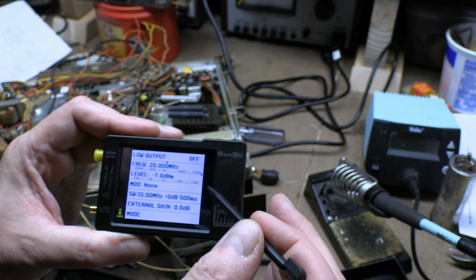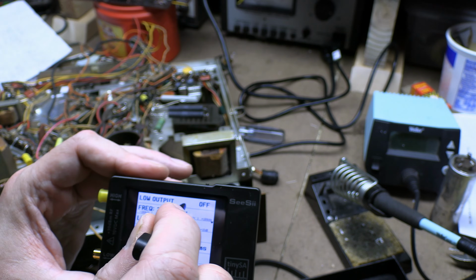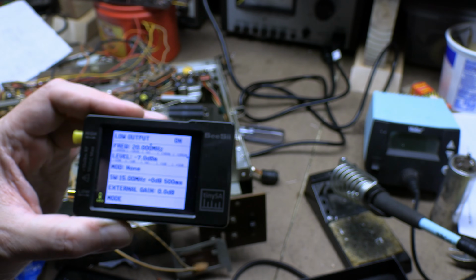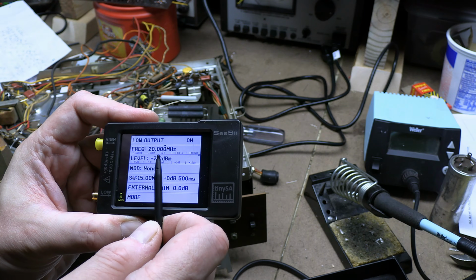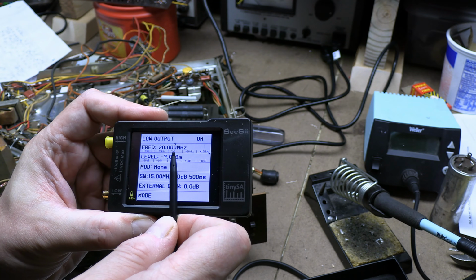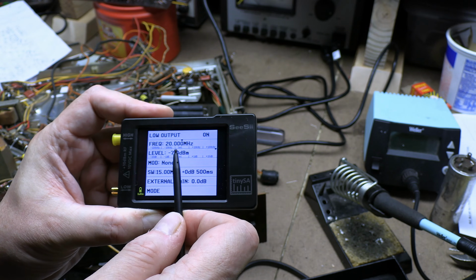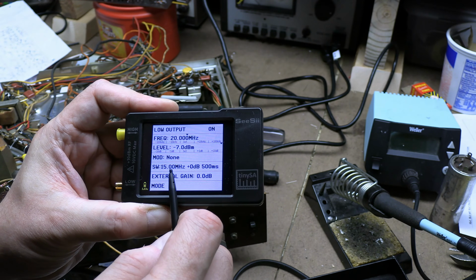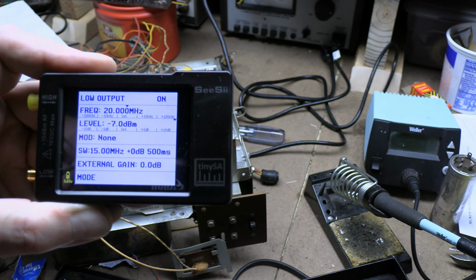And finally, I've forgotten to do this so many times. You go through all that, it doesn't do anything. You have to turn it on. Again, play around with this. In particular, the frequency. I don't know if that's the center frequency or if that's the starting frequency. I know my sweep width is 15. I don't know if it goes from 20 to 35, or is it going to do 7.5 megahertz on either side of 20. Again, we'll have to experiment with that.